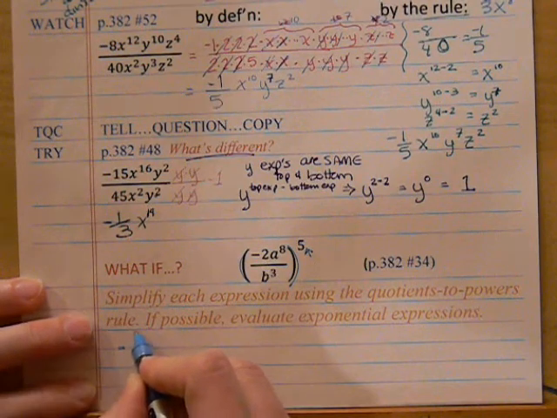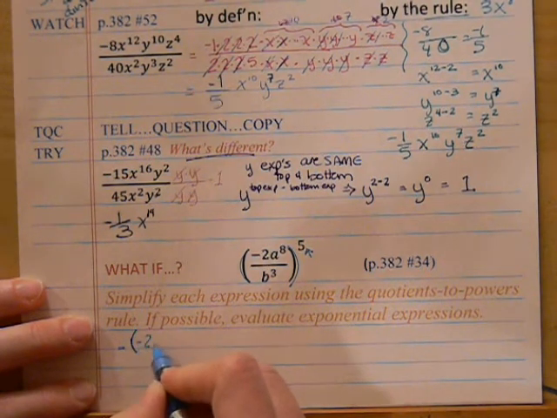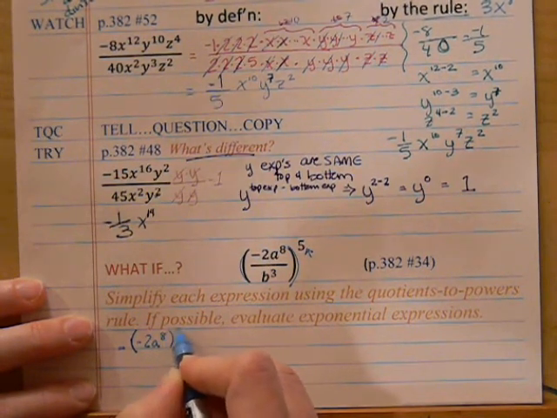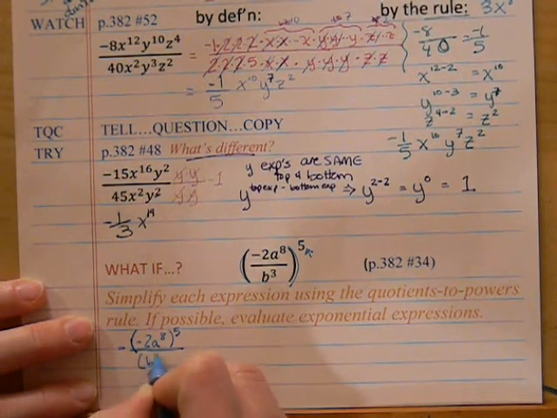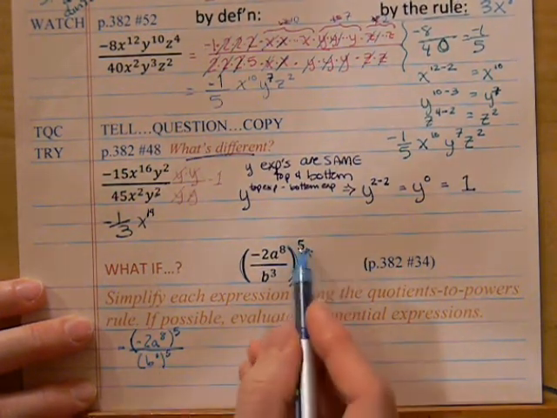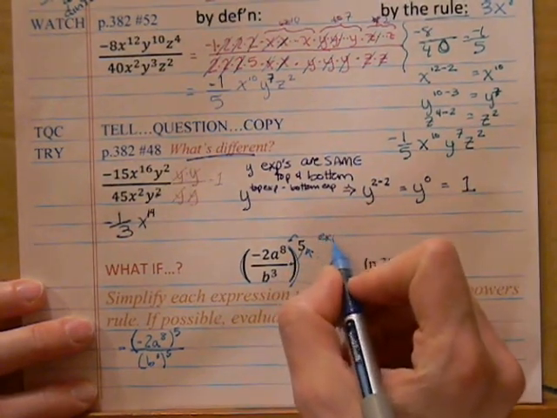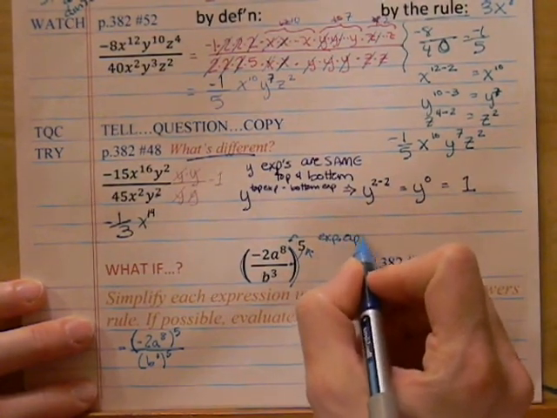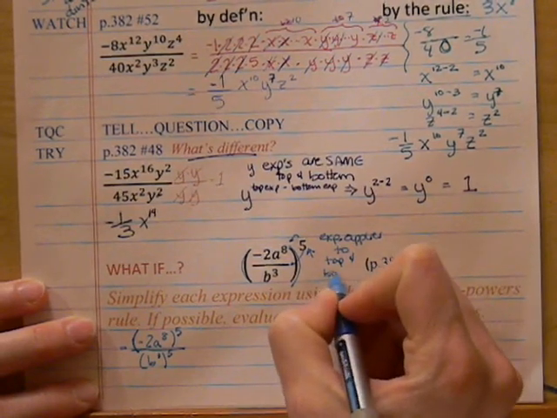If we had negative 2a to the 8th raised to the 5th over b cubed to the 5th. In fact, that is the rule. The exponent applies to the top and the bottom.